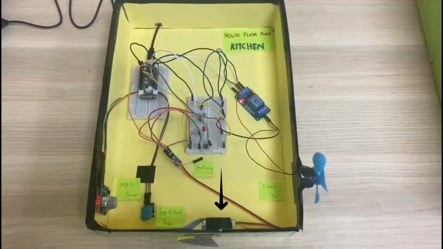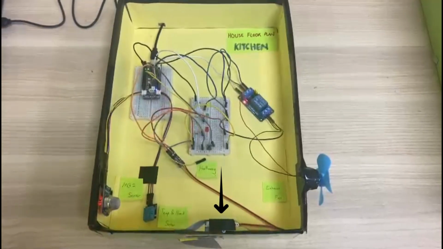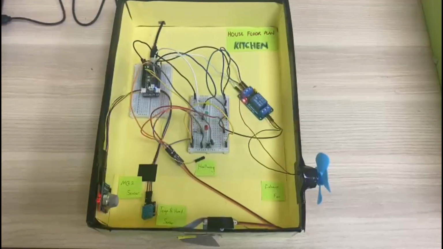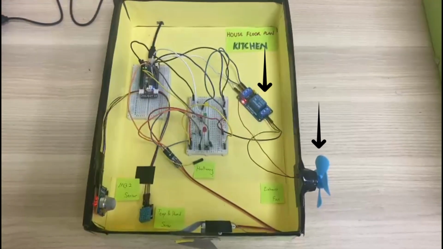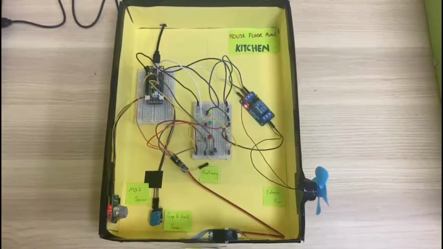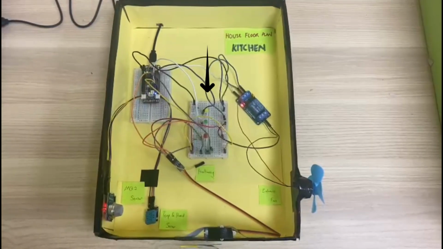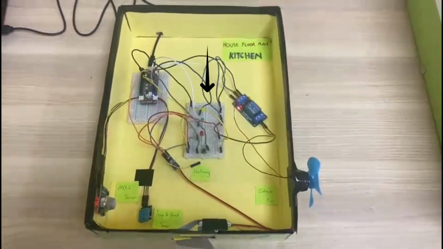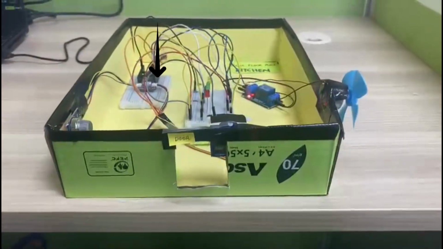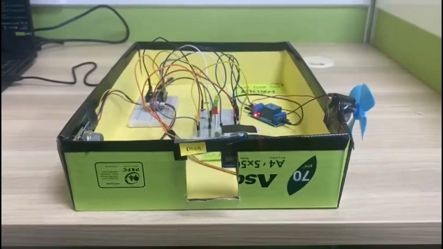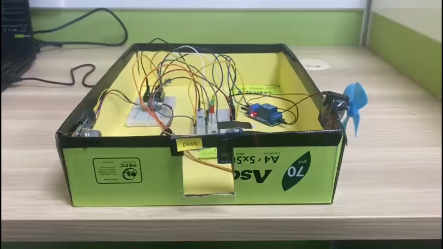A servo motor is installed on the main exit door for automatic opening during emergencies, while the relay and exhaust fan are positioned in the kitchen for clearing smoke and hazardous gases. LEDs are mounted along the hallways at eye level to guide evacuation, and all data is processed by the ESP32 microcontroller and transmitted to the V1 IoT cloud for real-time monitoring and alerts. Let's see it in action.